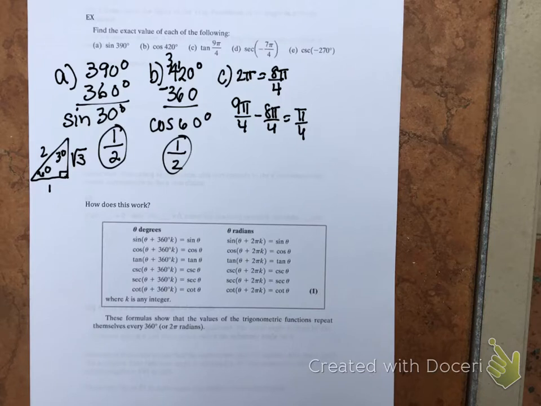All right, I know what that is. That's 90 degrees. Or sorry, it's not. It's 45 degrees. So basically, I'm looking for tangent of pi over 4, which is 45 degrees. The 45-degree triangles are 1, 1, radical 2. Tangent is opposite over adjacent, so the value is 1. So tangent of pi over 4 is equivalent to tangent of 9 pi over 4, which is equivalent to 1.